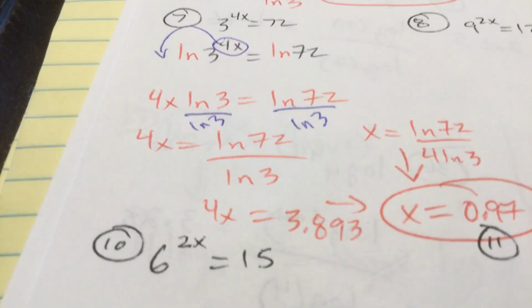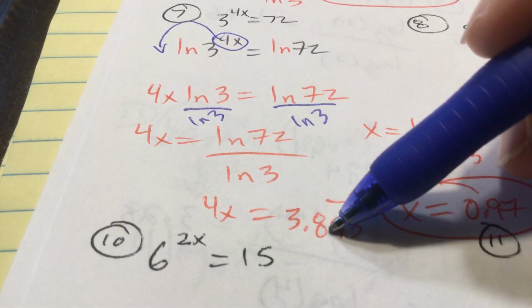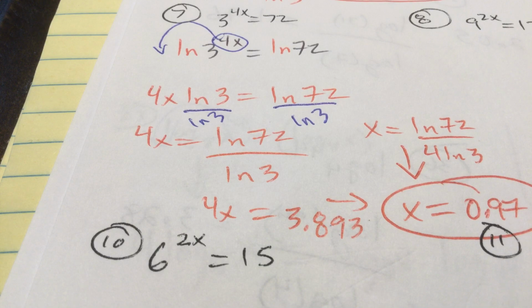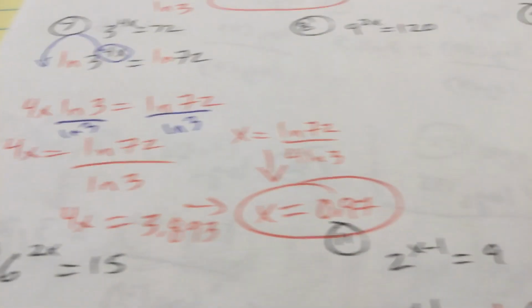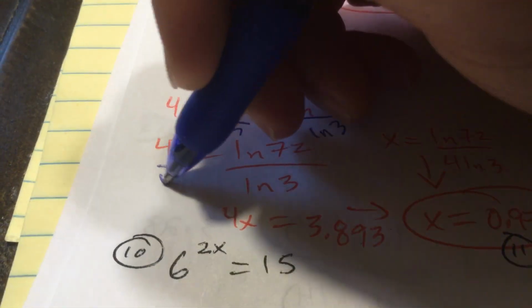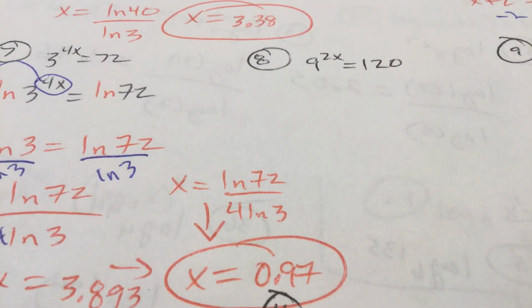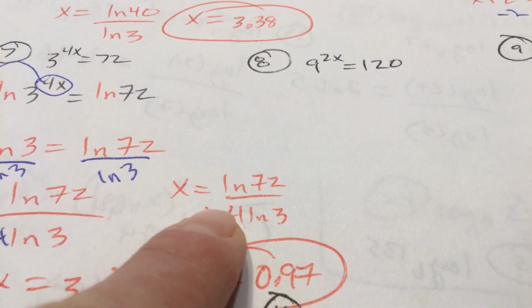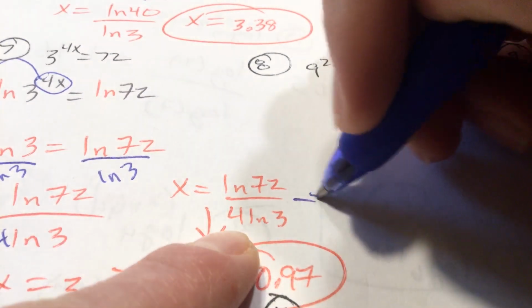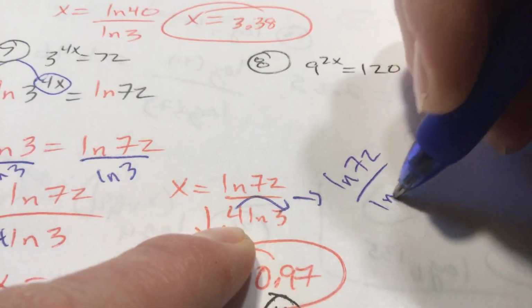4x equals, okay, now let's be careful here. If you wanted to, you could divide those and get roughly 3.893, and then divide it by 4. Or, this is going to look more in the calculus style, I know I'm going to divide both sides by 4, so 4 is going to go in that denominator. This is another way you could write it, and that's the best way.